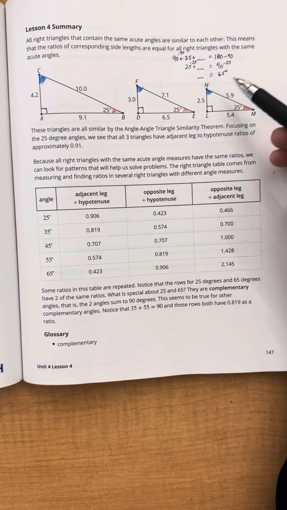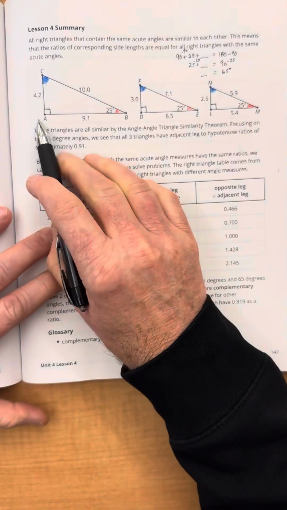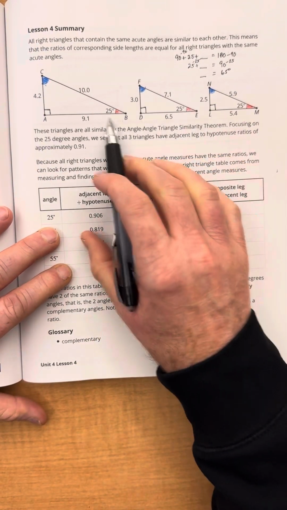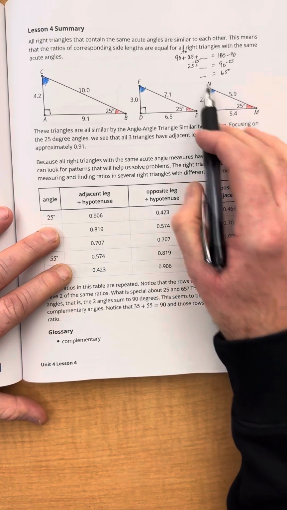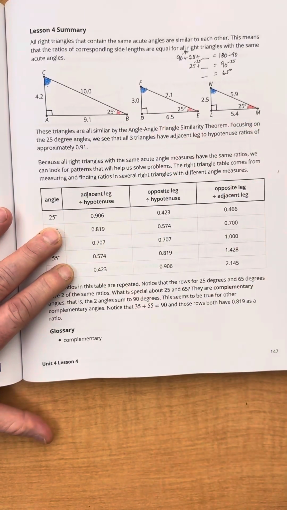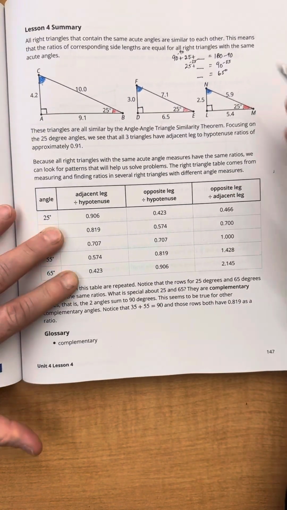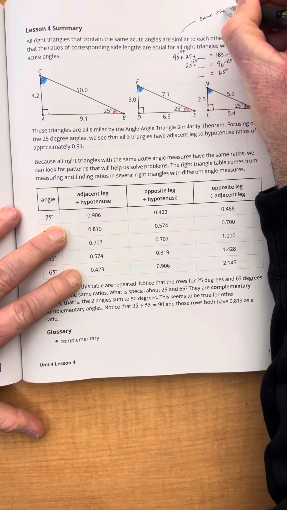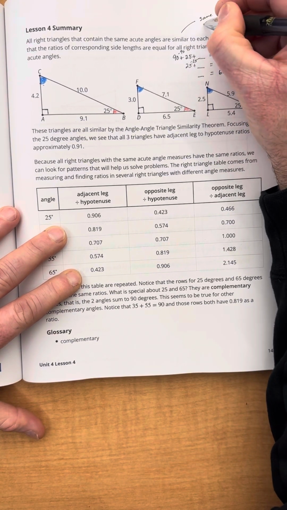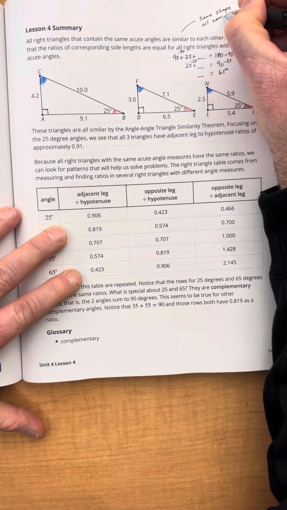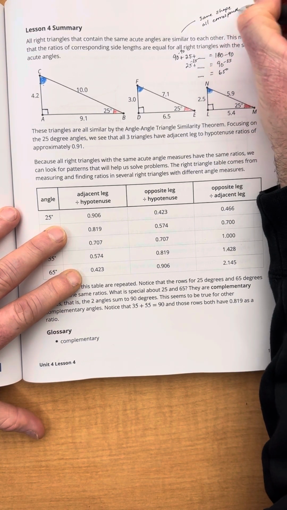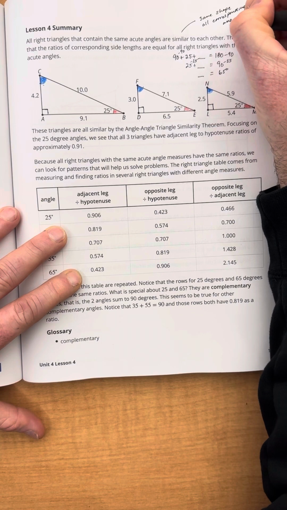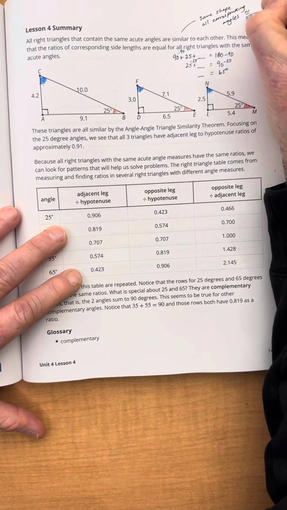So you now know that right triangles with the same acute angles, red and blue, they're going to be similar to each other. What does similarity mean? It means the same shape. All corresponding angles congruent.